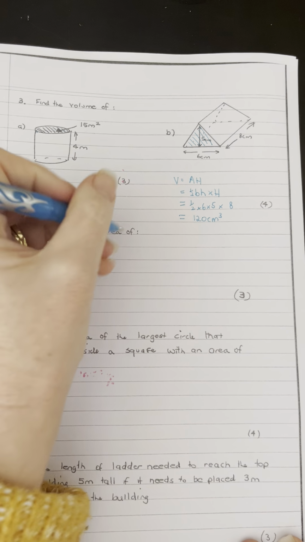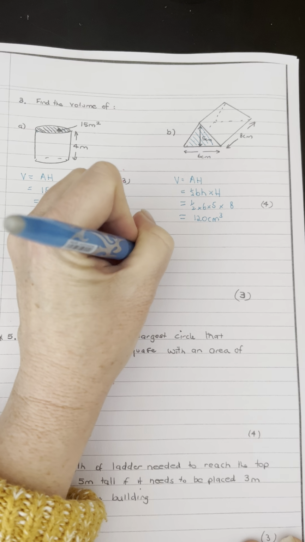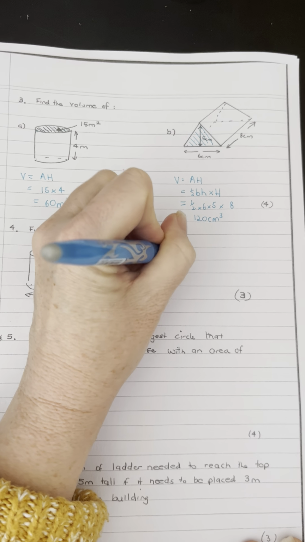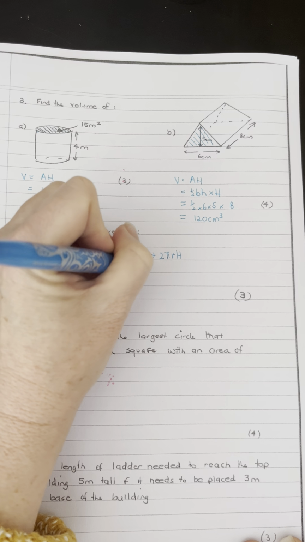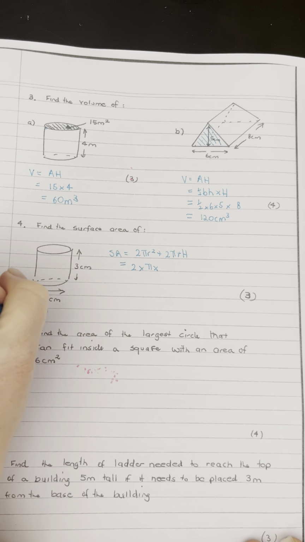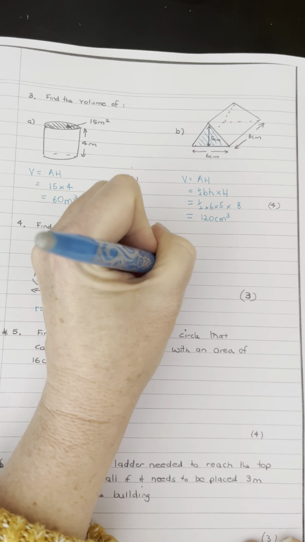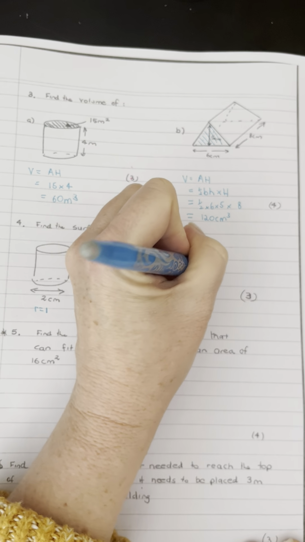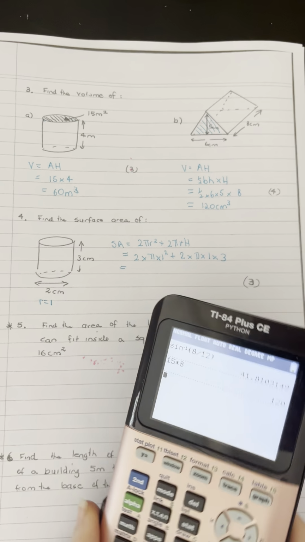So we need to do our surface area of a cylinder, which is 2 pi r squared plus 2 pi rh. So then we've got 2 times pi times, and I need to be careful here because that's my diameter, so my radius is equal to 1. So I've got 1 squared plus 2 times pi times 1 times 3. So I'll grab my calculator.